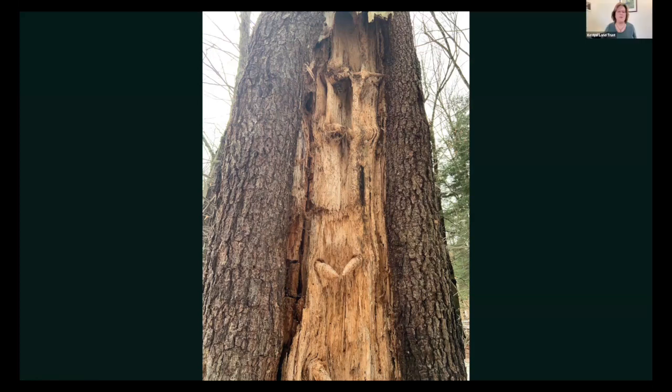So even without the center, it can keep going. Yeah, I mean it's weakened, and so it'll have shortened longevity. Eventually it'll probably break off in a wind event or something, but it's fine right now. And if it eventually can heal all the way across and really put on a lot more wood, then it'll probably have a good long life. That's amazing. Thanks.